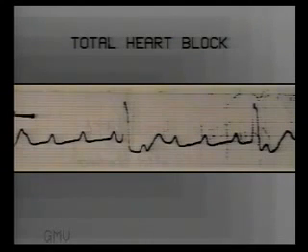In this rhythm strip, we see P waves occurring regularly at a faster rate and wide QRS complexes occurring regularly at an independent slow rate. This is total heart block with ventricular rhythm.